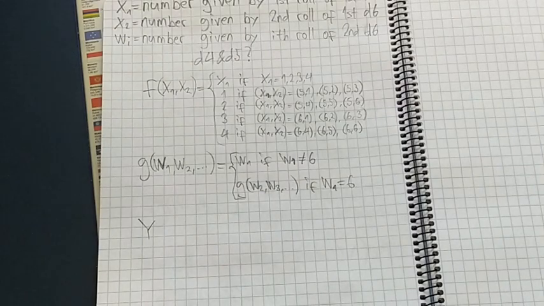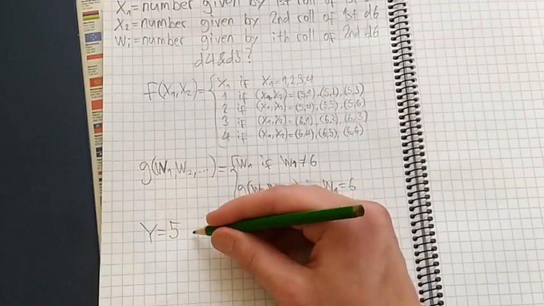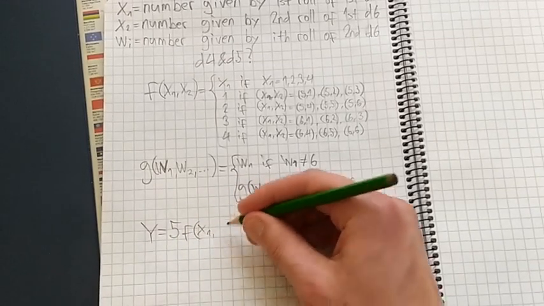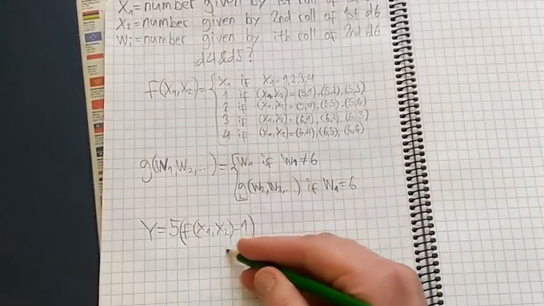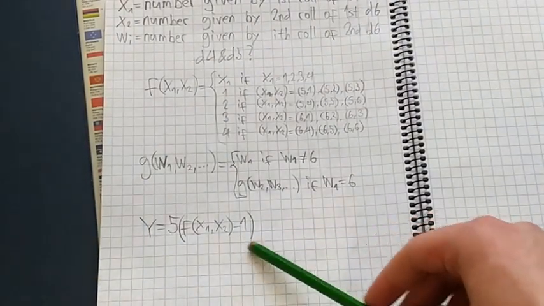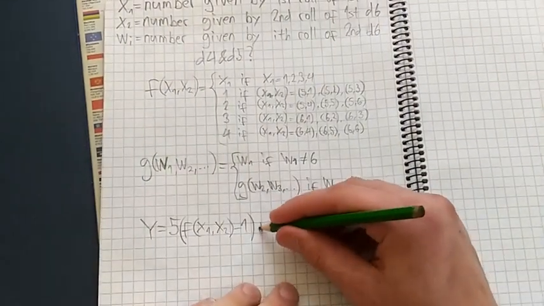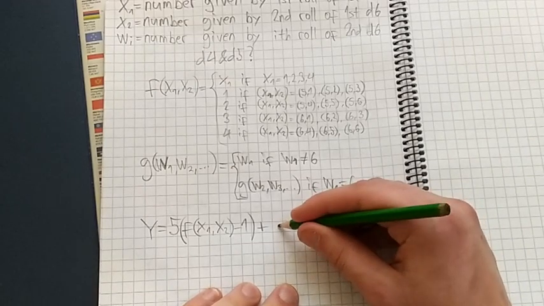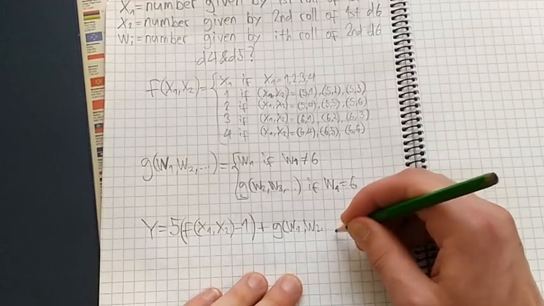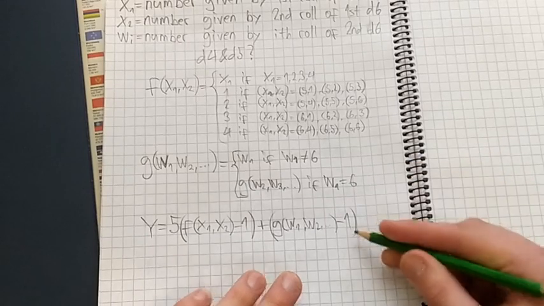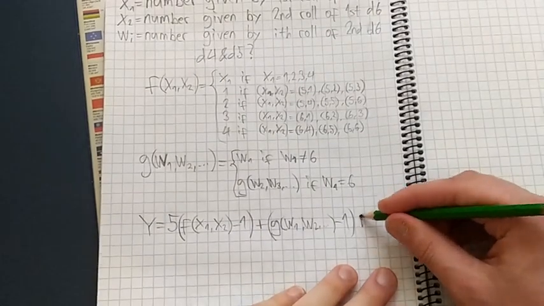And finally, the random variable y, which is supposed to be a uniformly distributed random number between 1 and 20, we can write as 5 times f(x1, x2) minus 1, because here we had to have a number between 0 and 3 rather than a number between 1 and 4, plus g(w1, w2) minus 1 to make it a number between 0 and 4 rather than between 1 and 5, and plus 1.